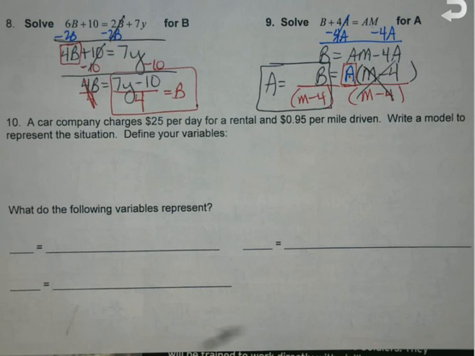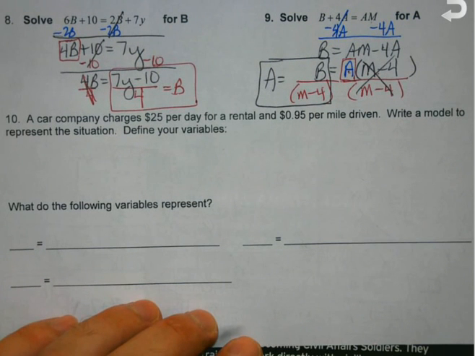So I'm going to challenge you thinking through these a little bit. You know, there's a lot of different options you've got. Factor, combine like terms, distribute, add, subtract, multiply, divide. Just take it slow and just keep thinking, what's the opposite to get my variable by itself?